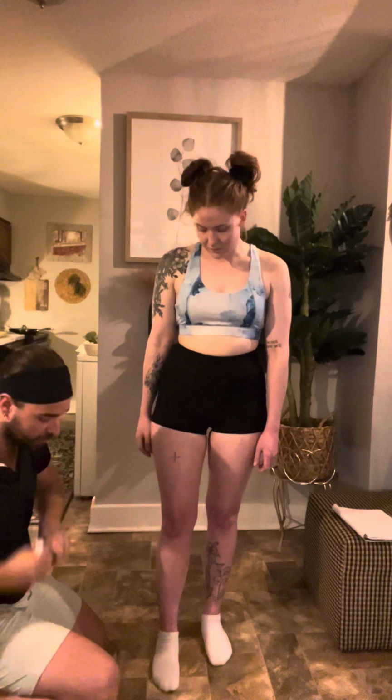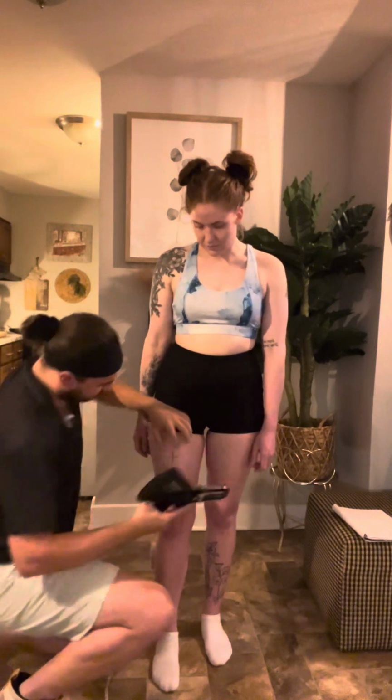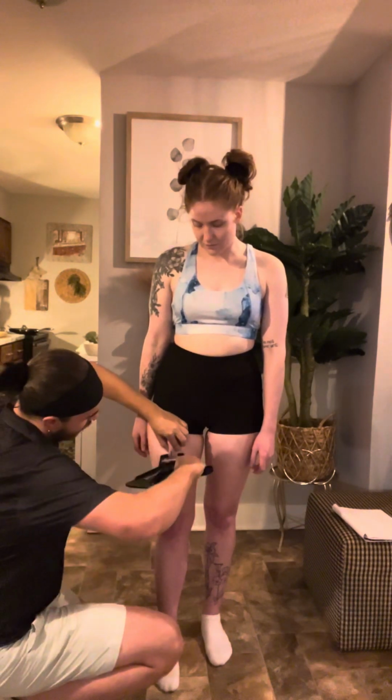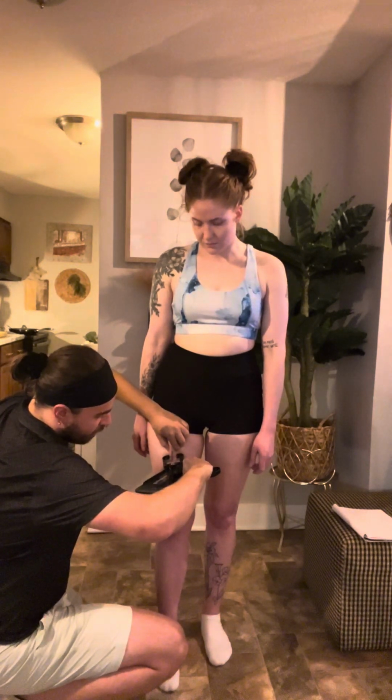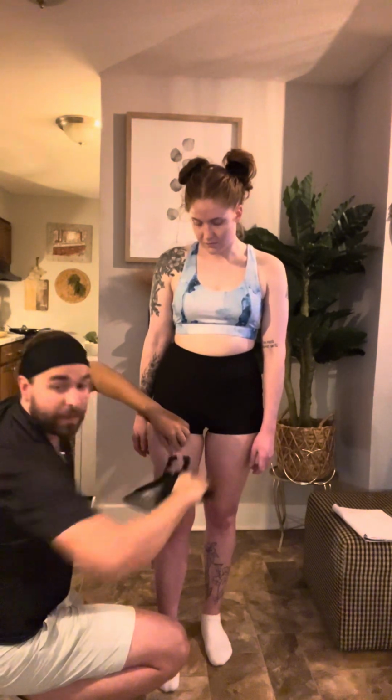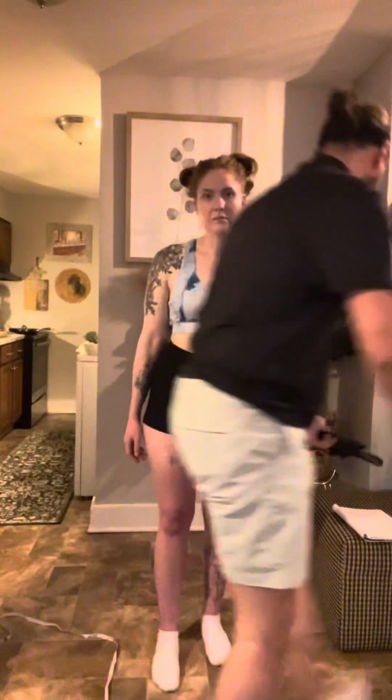And then just like the other ones, we're going to pinch about 1 centimeter above that. Put the skinfold calipers on, let them rest for 2 seconds. We have about 19 millimeters for that measurement.